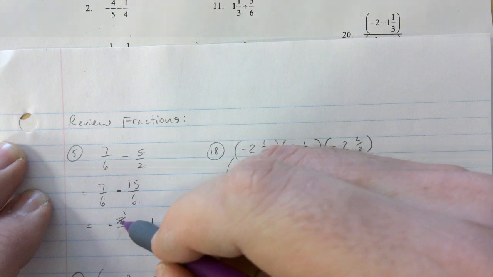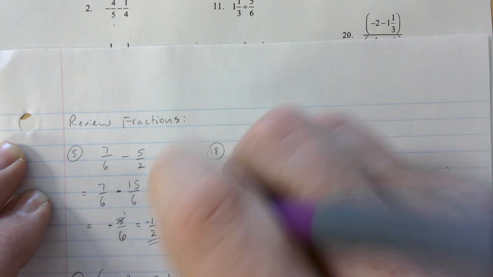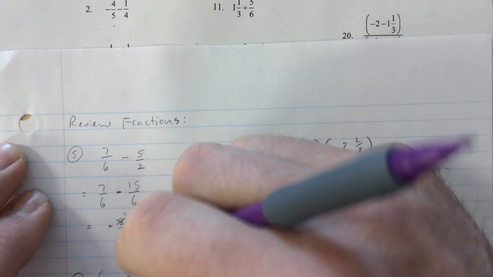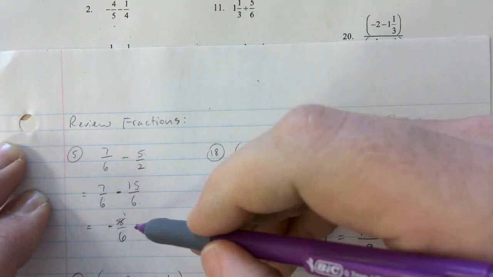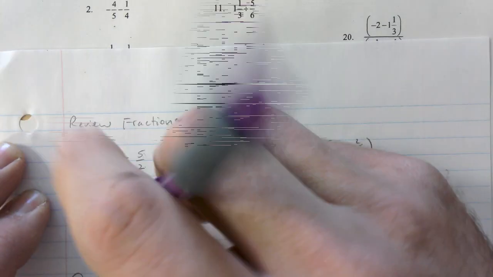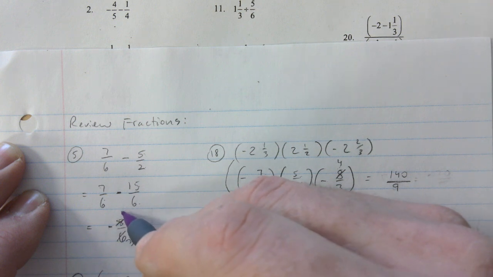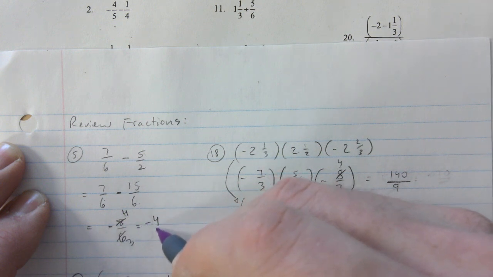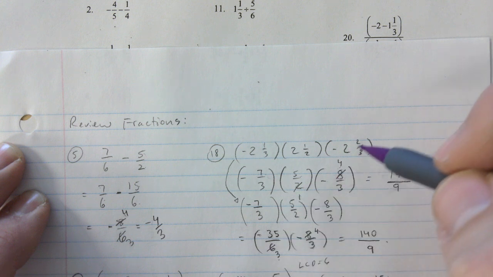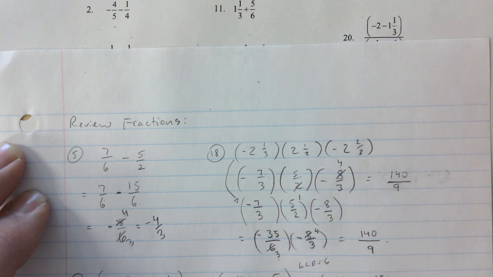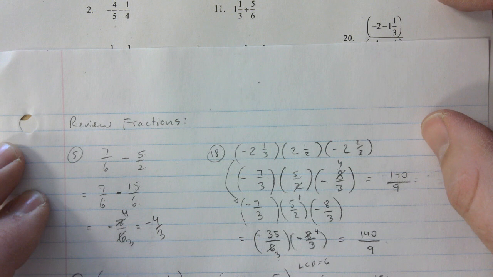This is still negative 8, but it's out of 6. And then we will say that the 2 goes in here 3 times, the 2 goes in there 4 times. So it's negative 4 over 3. Does that sound better? Isn't that what I gave you in the first place? Okay, I can't remember what I gave you in the first place. But it's negative 4 over 3. Does that make sense?